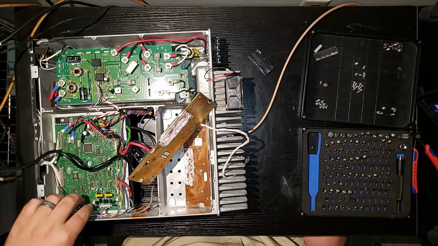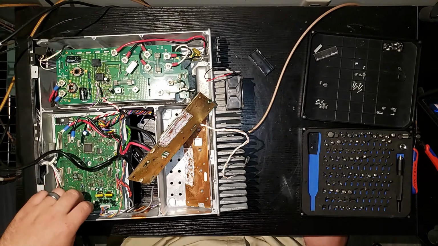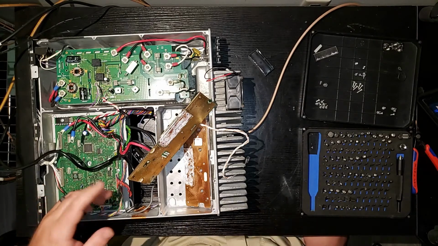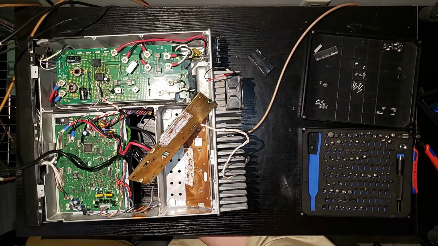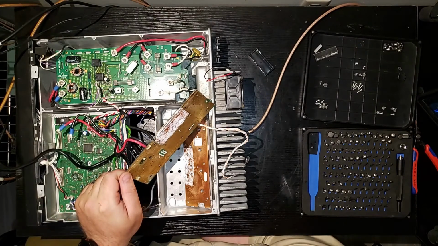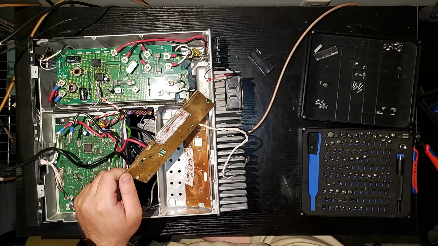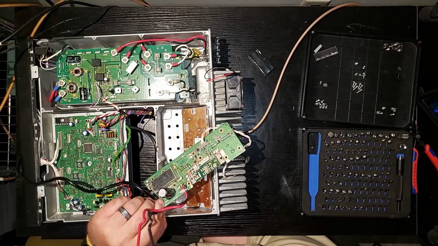No, it doesn't make any power at all. It just makes heat as soon as you turn it on. Don't know why. I can replace this entire PA unit though. I got a parts repeater.